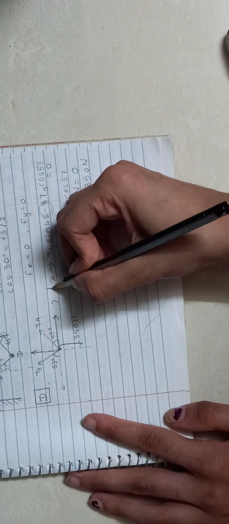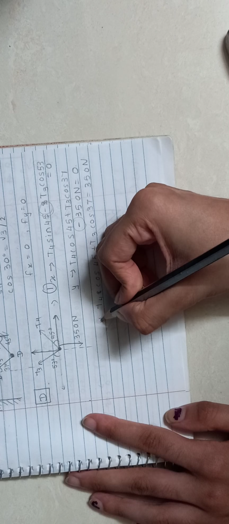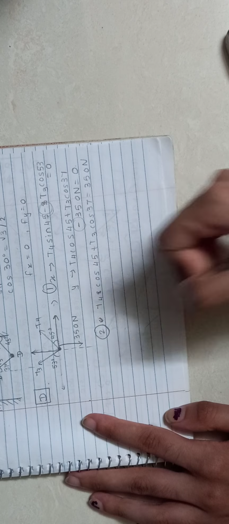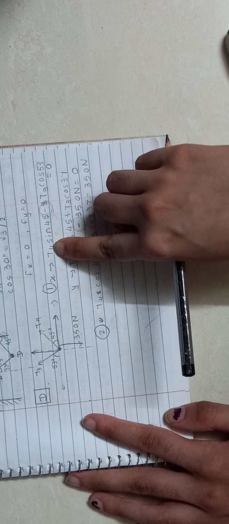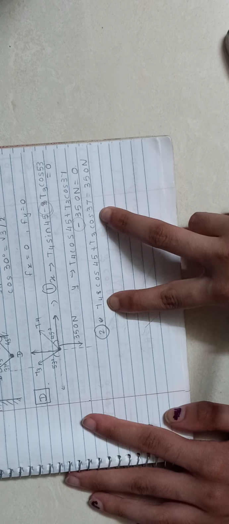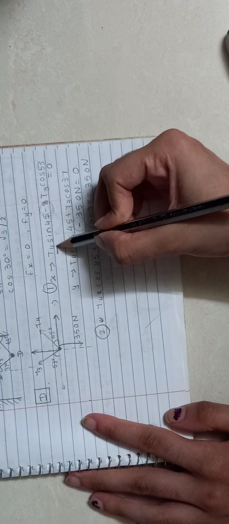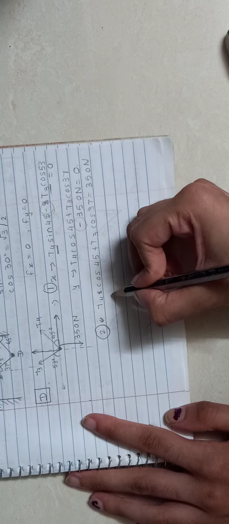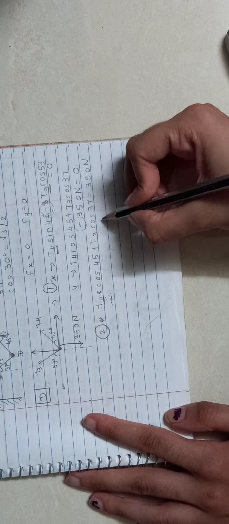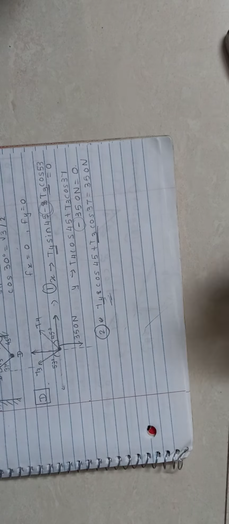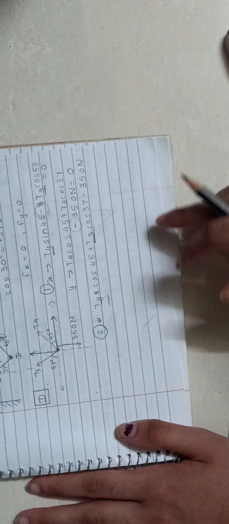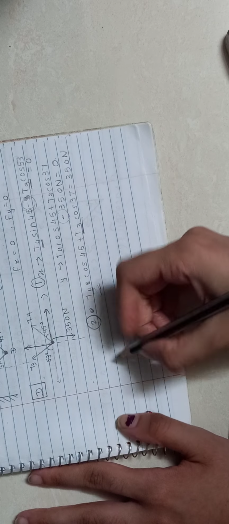Now this is my first equation and this is my second equation. I hope you have observed there are only two variables, T3 and T4, in both of these equations. So we can easily solve these sums.